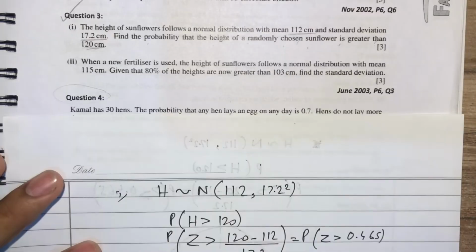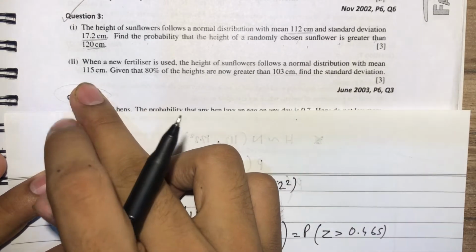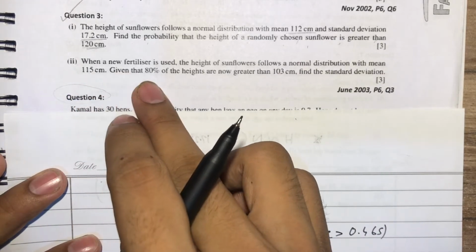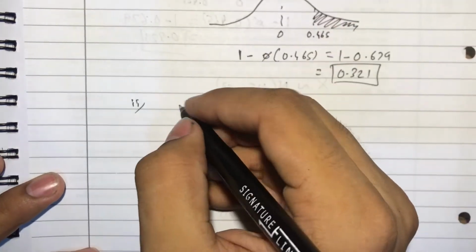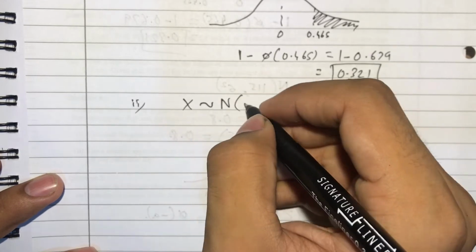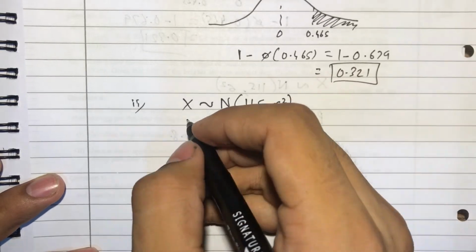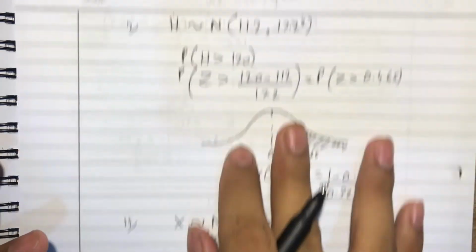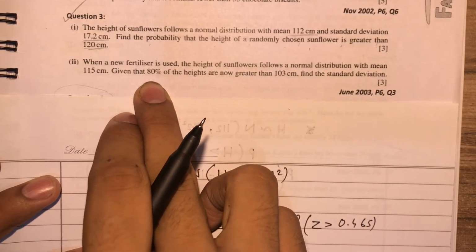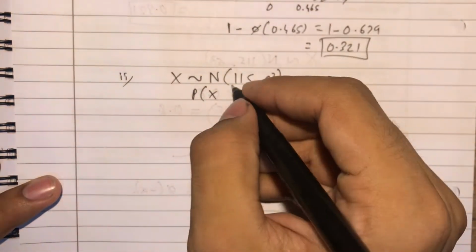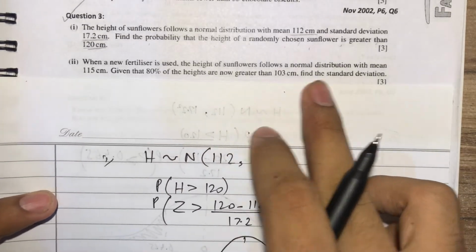Now for the second part, they're saying when a new fertilizer is used, the height of sunflowers follows the normal distribution with mean 115. Now there's a new mean. Given that 80% of the heights are now greater than 103, find the standard deviation. Let's take a new variable x follows normal, 115 is the mean and the standard deviation or the variance is not given. They're saying that probability of x greater than 103 cm is 80%, which is 0.8. So probability of x greater than 103 equals 0.8, and we have to find the standard deviation.